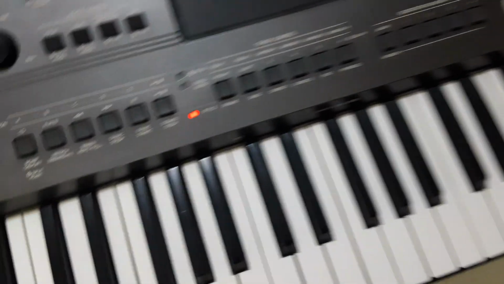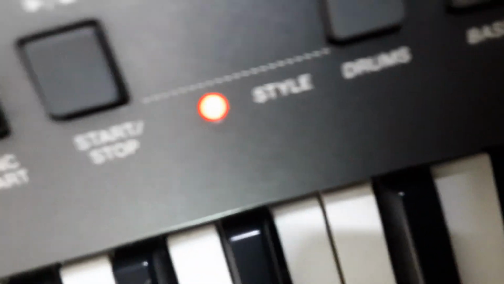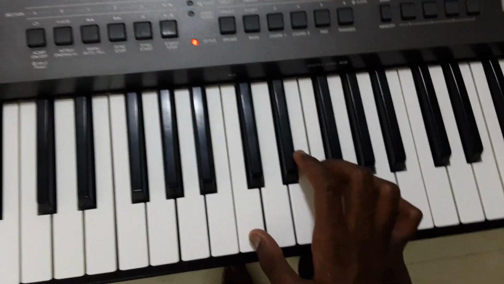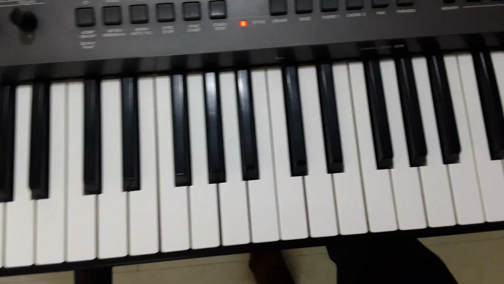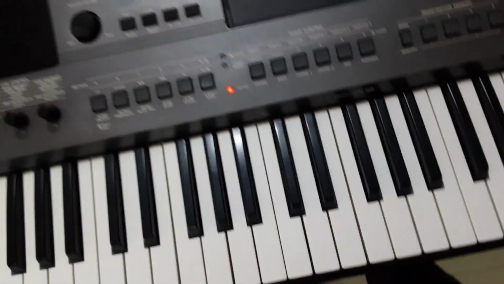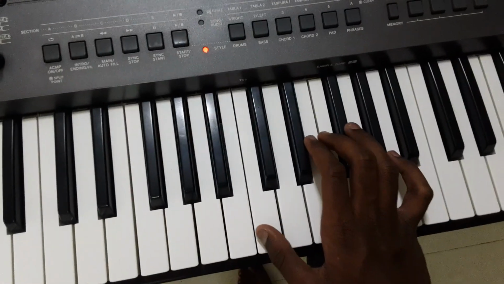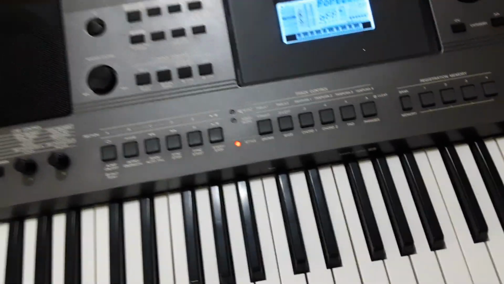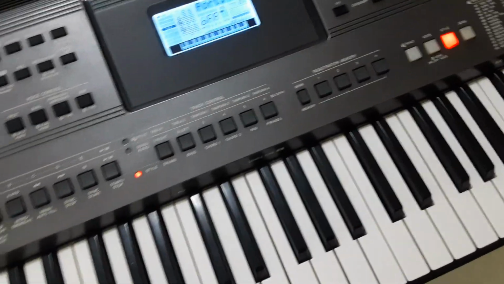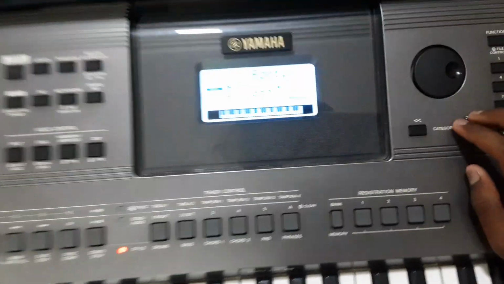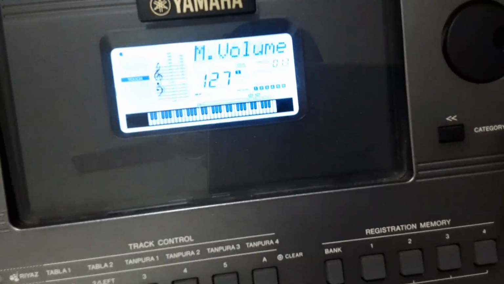As you can see, I have also put some sustain, so as soon as we hit the key and leave it, the sound will keep on playing for about 1 or 2 seconds, depending on how much you have set it for.